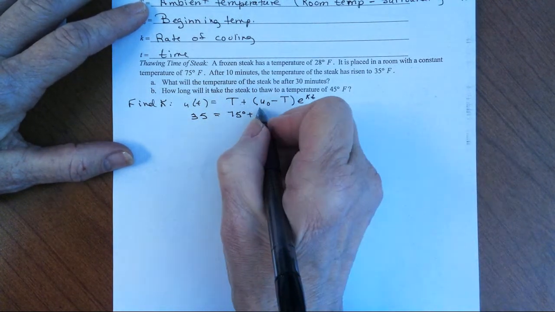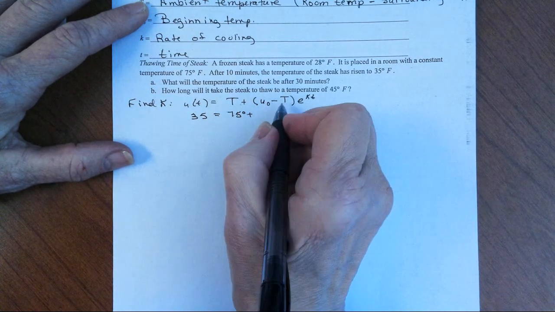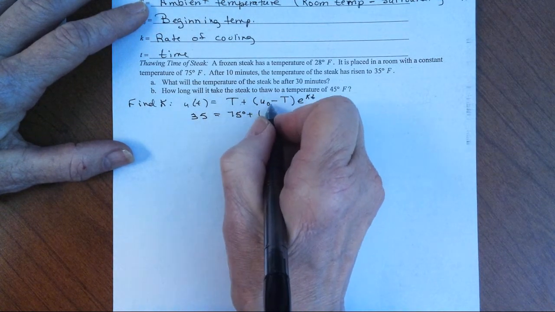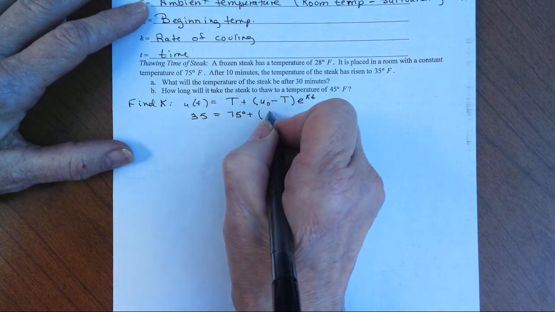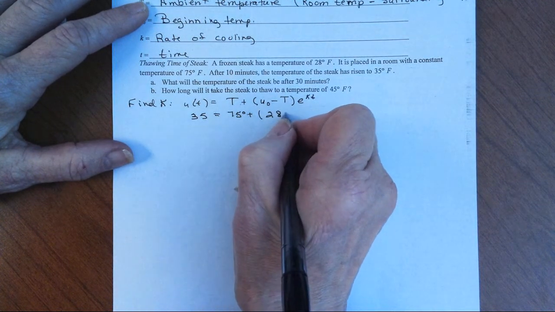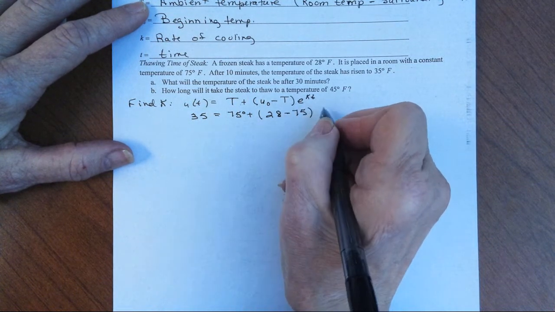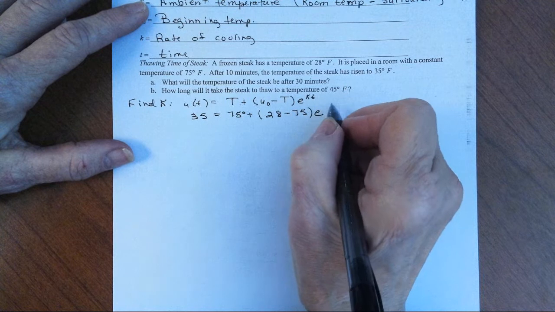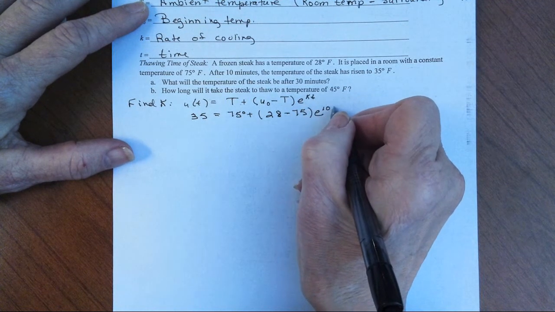And to that, we're going to add this whole information, the constant, and so on. And this is U sub 0, that's the beginning amount, the temperature of the steak. So it's 28 degrees minus the ambient temperature times E to the 10 minutes, that's T, times K.